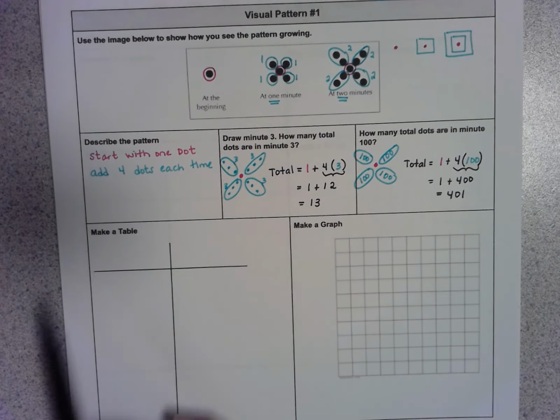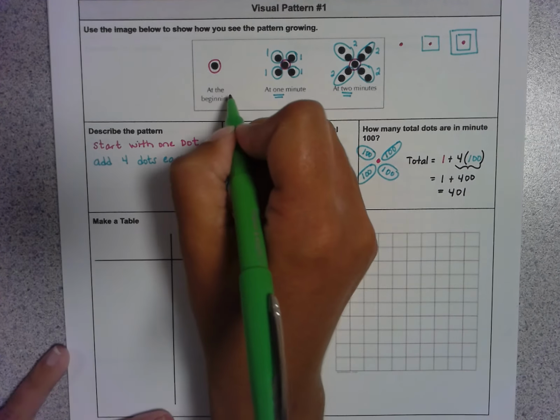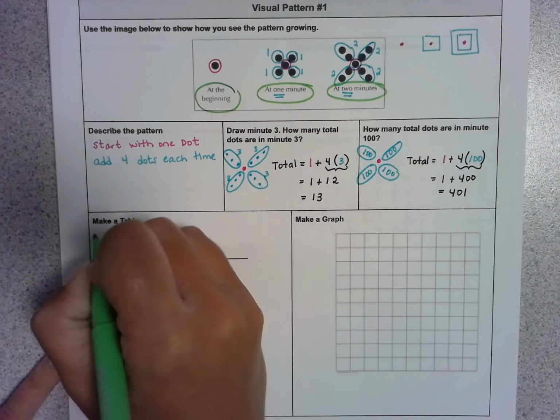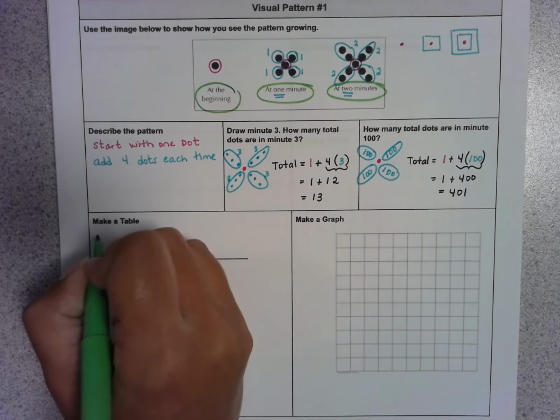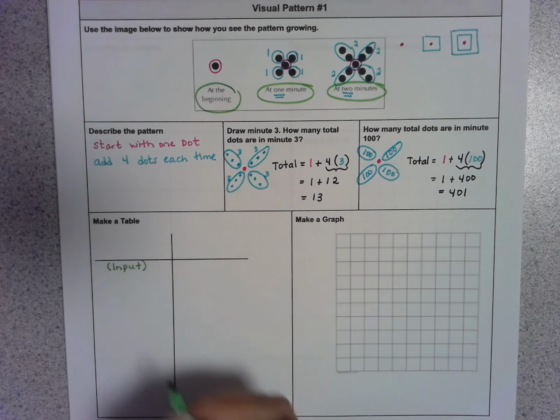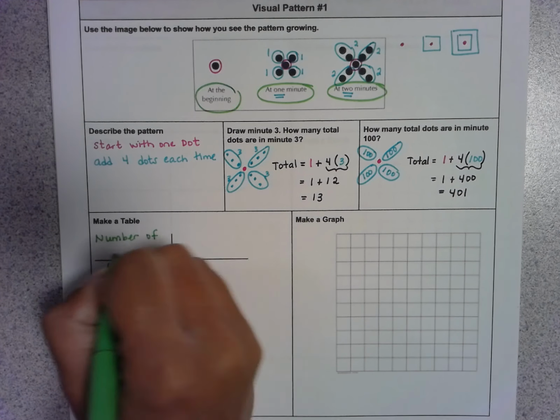So we're going to start by making a table of values. Now in a table, there are a few important features you need to include. The first thing that always needs to be in a table are labels. Now when we make our labels, here's how we're going to do that. The number of minutes, so the beginning, the 1 minute, and the 2 minutes, is going to be in the left-hand column of the table. Now the left-hand column of the table is always the input values. And in this case, we're going to call the input values the number of minutes.